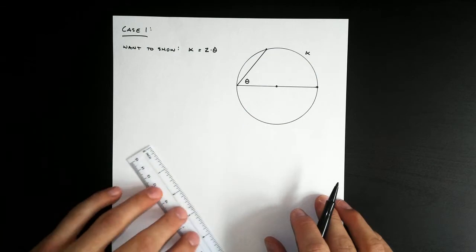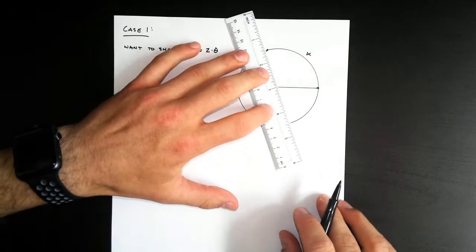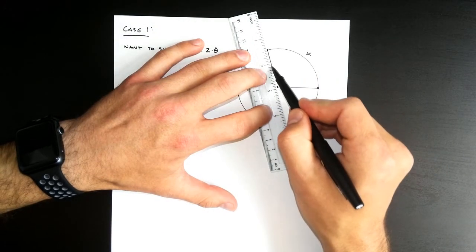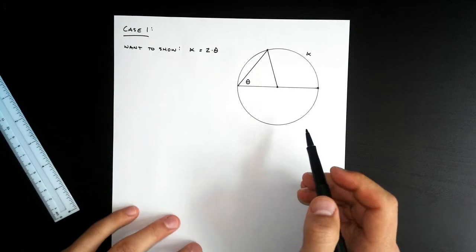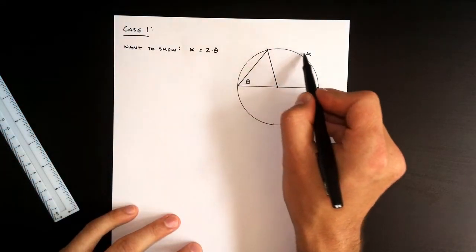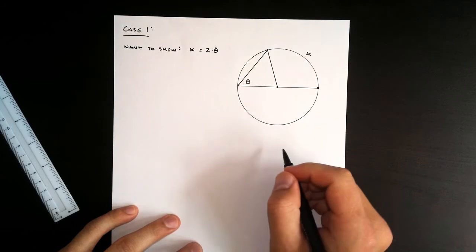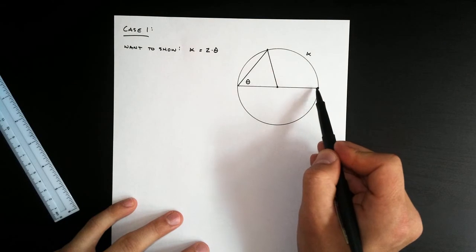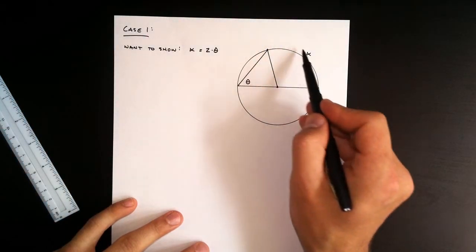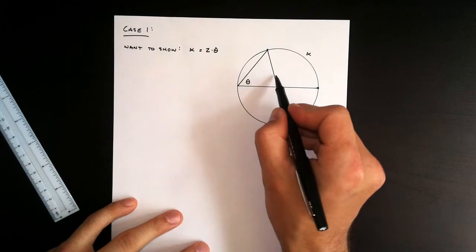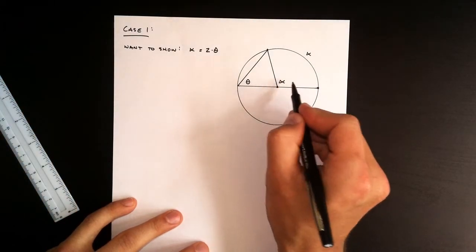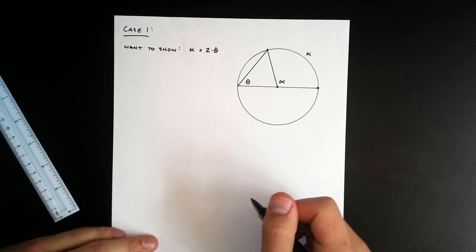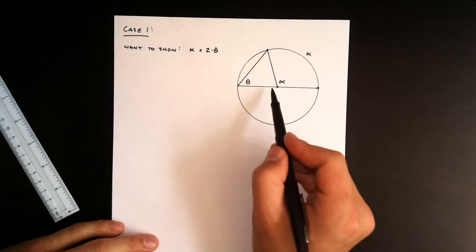Okay? Now I'm going to draw in one other segment here, just so we have this to work with. So if I draw in this segment, we know that based on the way that we define the measure of an arc, the arc has the exact same measure as the central angle. So if this arc is alpha, the central angle is also alpha, however big that happens to be. Okay. Now let's take a look at what else we've drawn here.